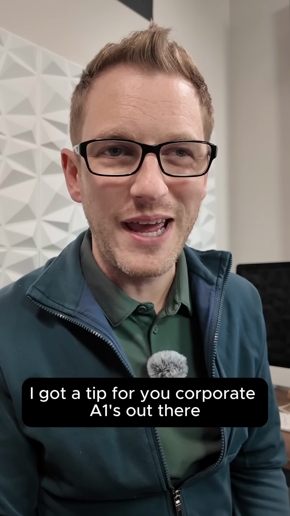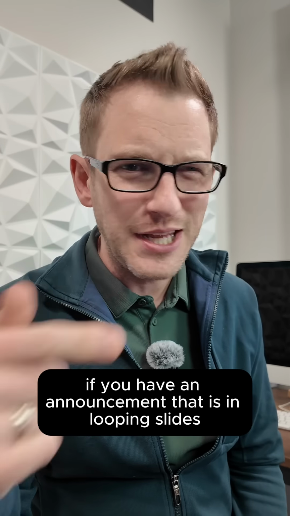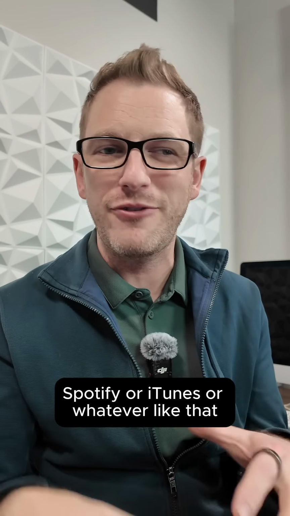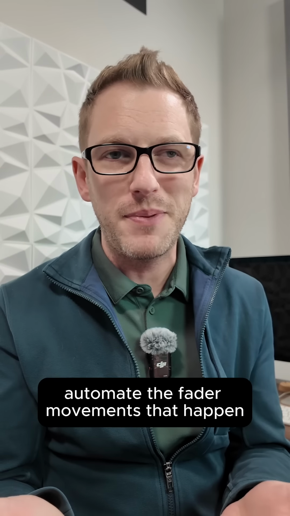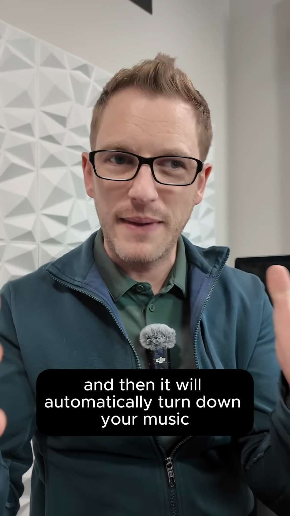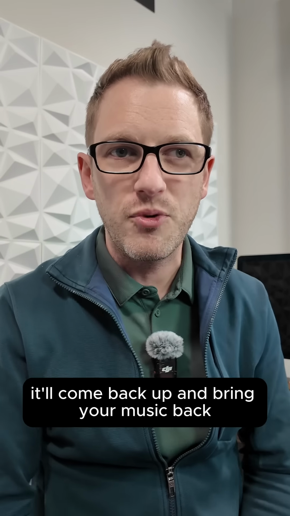I got a tip for you corporate A1s out there. Use a ducker if you have an announcement that is in looping slides that needs to interrupt your playback music of like Spotify or iTunes or whatever like that. You can use a ducker to basically automate the fader movements that happen when that announcement, that's maybe in some pre-service slides, comes, and then it will automatically turn down your music. And then once that announcement is done, it'll come back up and bring your music back.